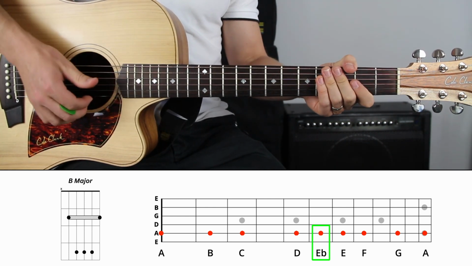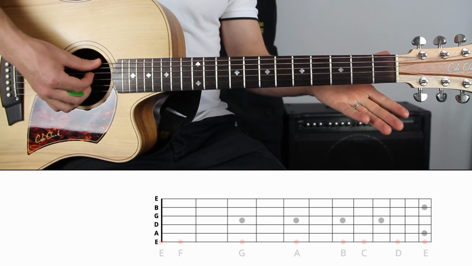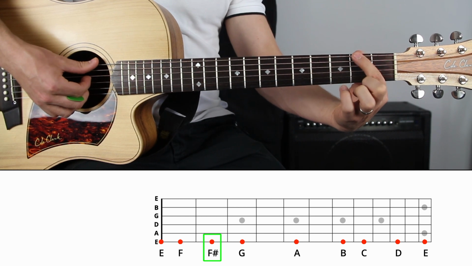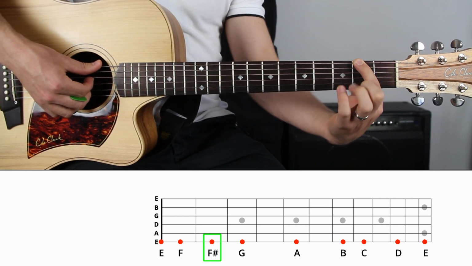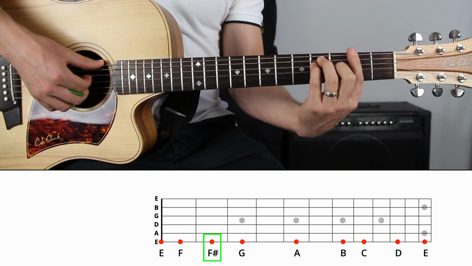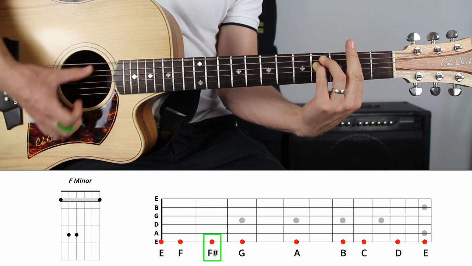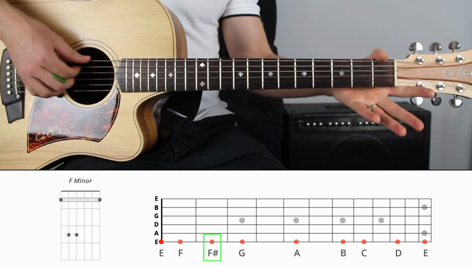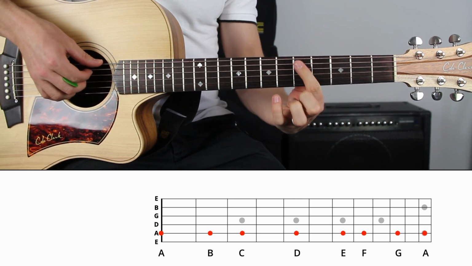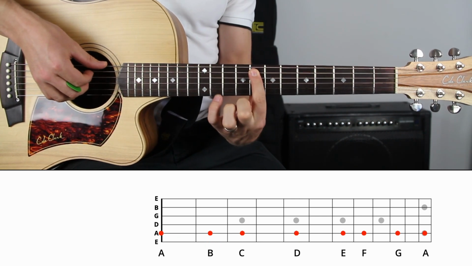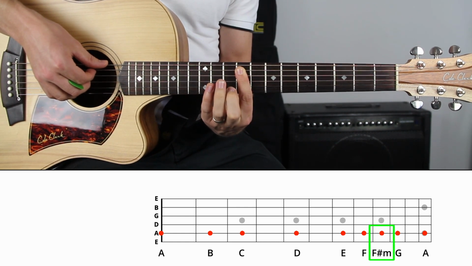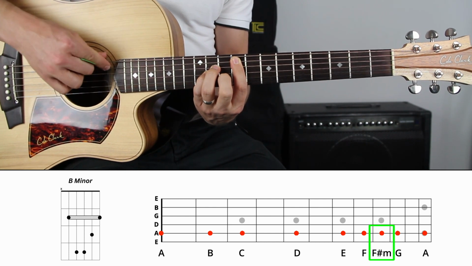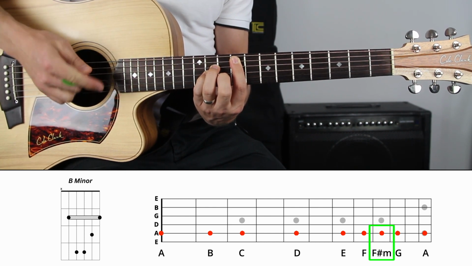This time let's find an F sharp minor. So E, F, F sharp. There's my tonic. We want a minor shape. I'm on the low E string, so I start with my F chord, I make it minor. That's F sharp minor. On the A string, we have A, B, C, D, E, F. We sharpen, and now I play a B minor shape. Why the B minor shape? Because I'm on the A string, tonic on the A string.